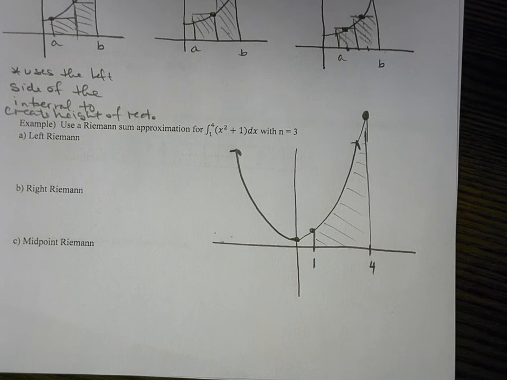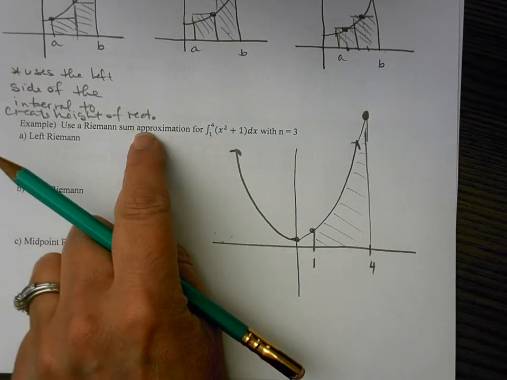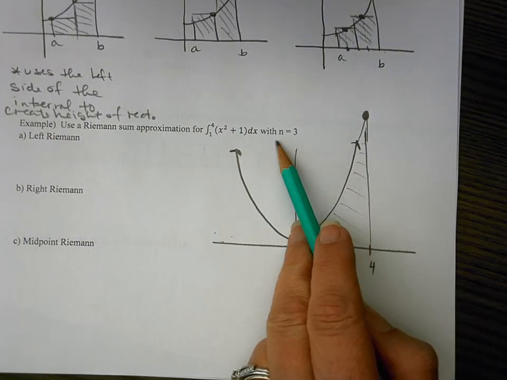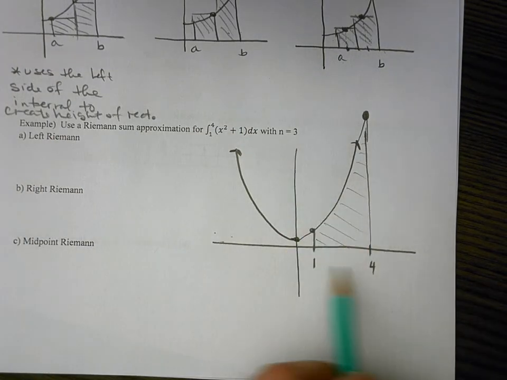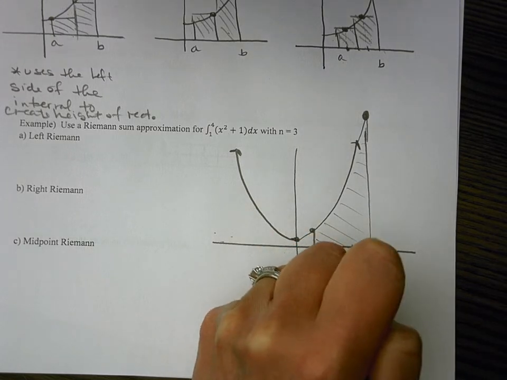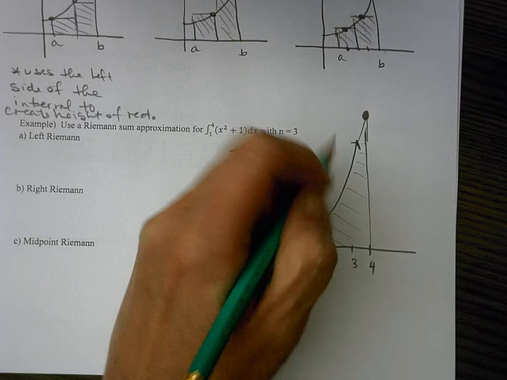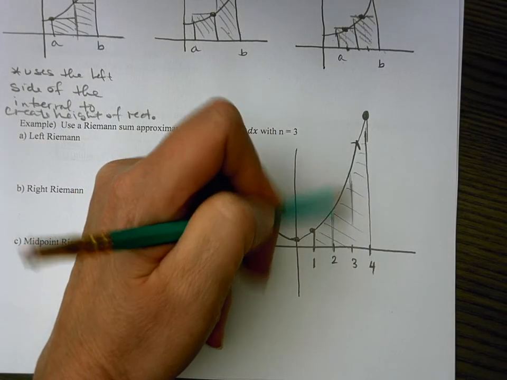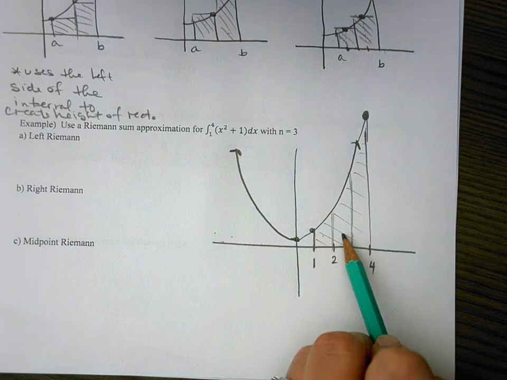Find the exact value. But we're asked to do an approximation for it, and we're going to do left, right, and middle. So n is equal to 3, so that means we need to have 3 sections between 1 and 4. So that would be at 2 and at 3. And so I'm just going to draw my vertical line until I hit my function. And so I have 1, 2, 3 intervals.